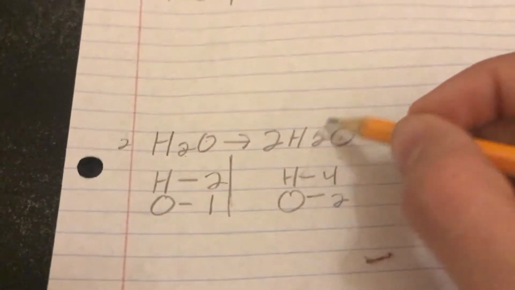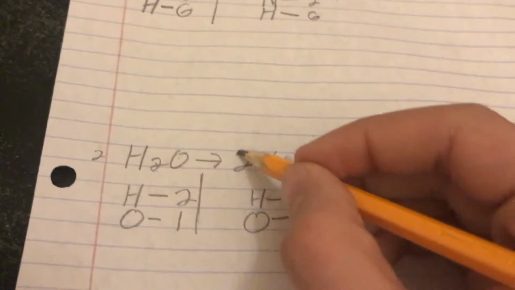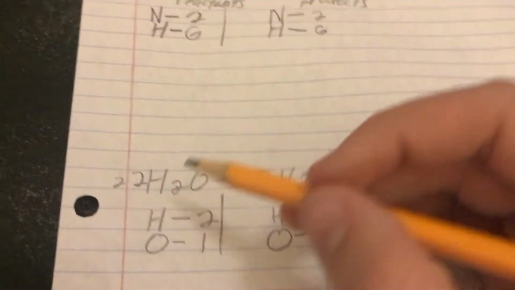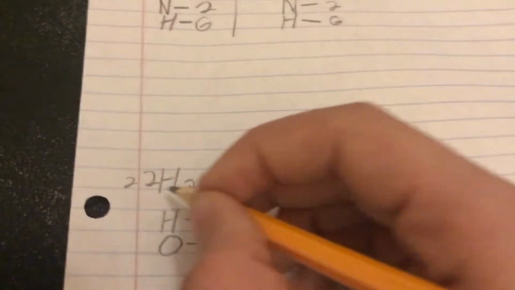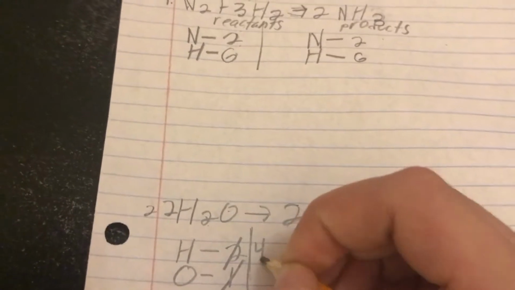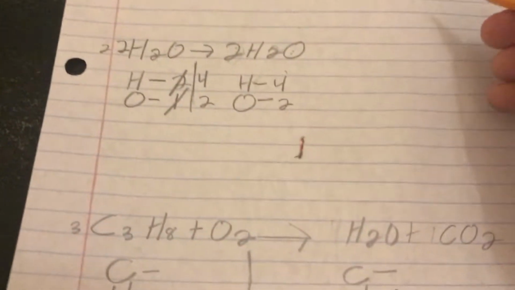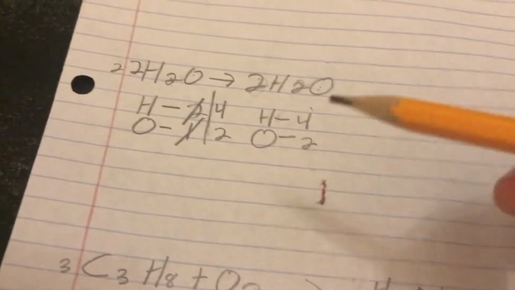They don't have the same amount of atoms. I'm not able to move any subscripts or add any elements to help me, but I am able to add a coefficient. So I could add a 2 here to make it 2H2O, 2H2O. So instead of 1, 2 times 2 is 4. So now it's 4, and 1 times 2 is 2. And now it is balanced because they both have the same number of atoms. So let's go to the third one.